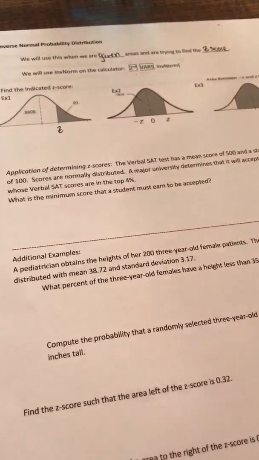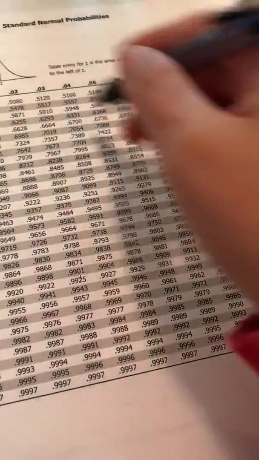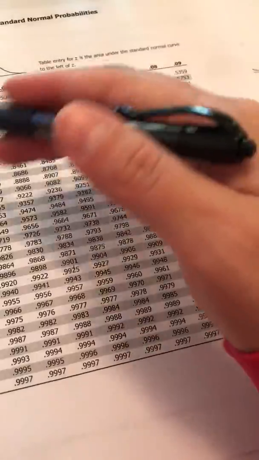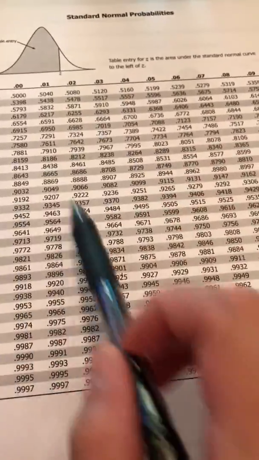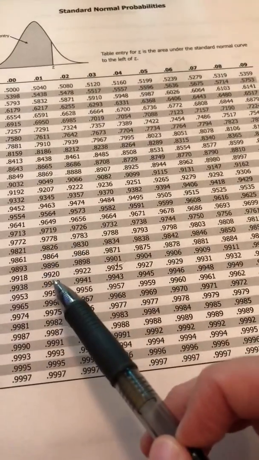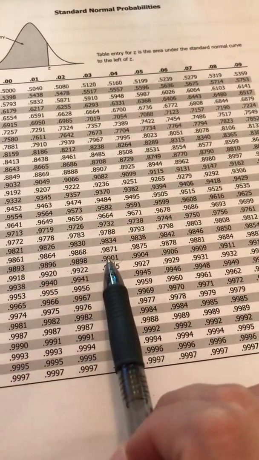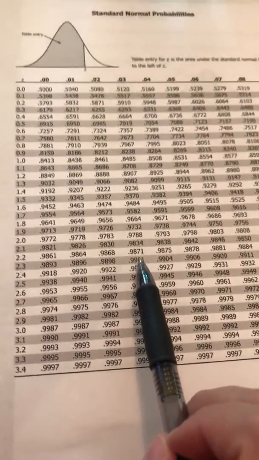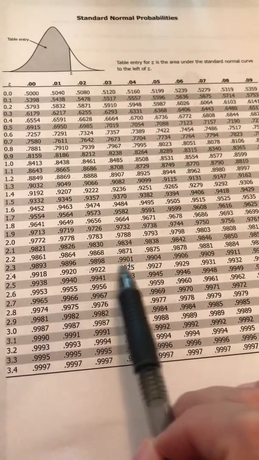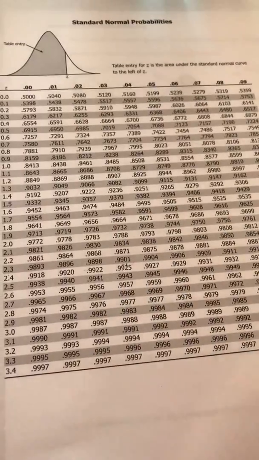If you want to use the chart, it's sometimes difficult because the 4 decimals are in here. So 0.99 is what you would have to hunt for. So you can go through here and look until you find something close to 0.99, which in this case will be 0.9901, the closest we can find. Which means our z-score would be 2.33.